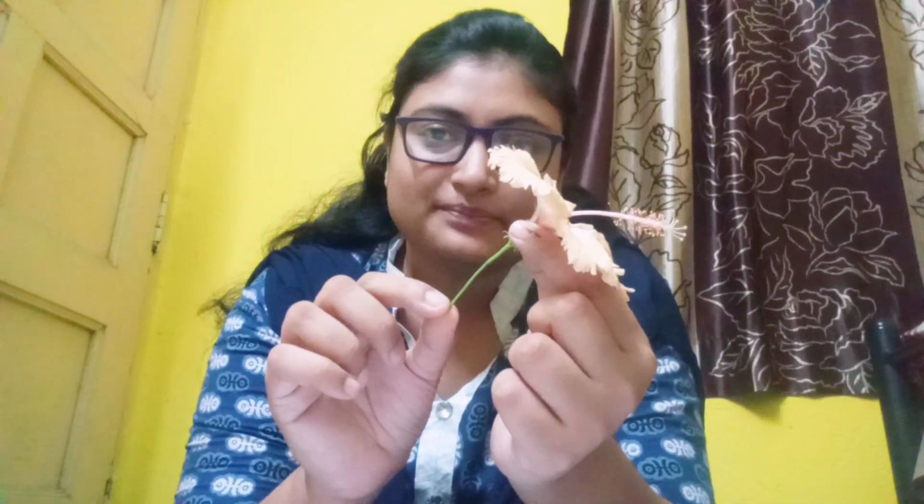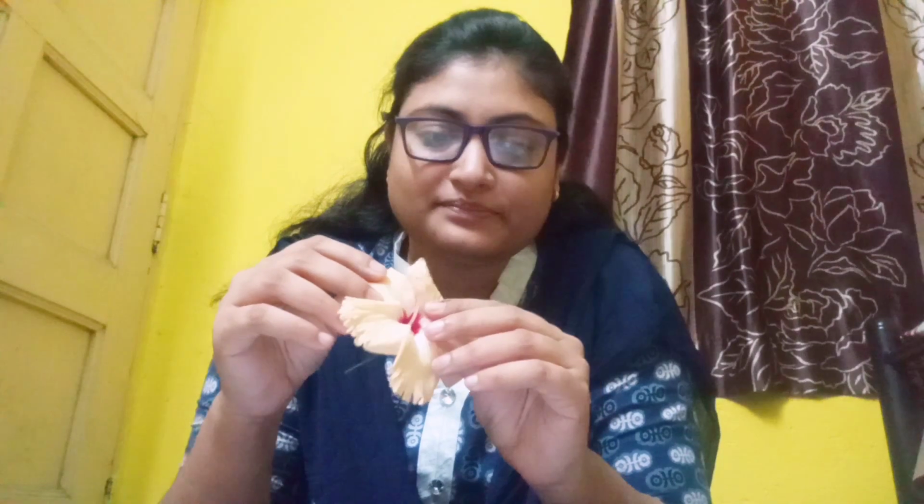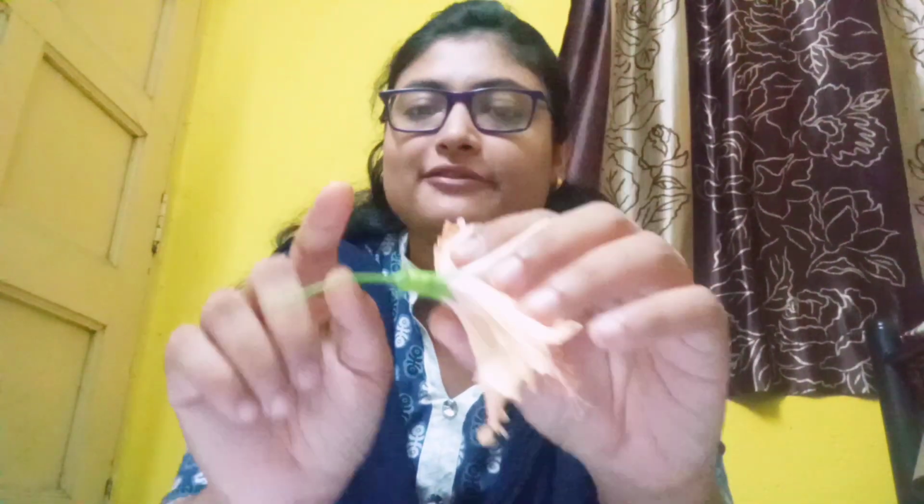So this is the stalk of a flower, with which it is connected to a branch. This is the function of the pedicel. These are the petals, the most colorful parts of the flower. Now here in China rose we have a leaf-like structure.